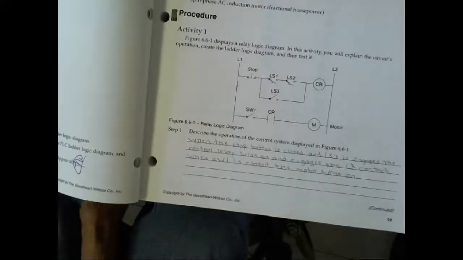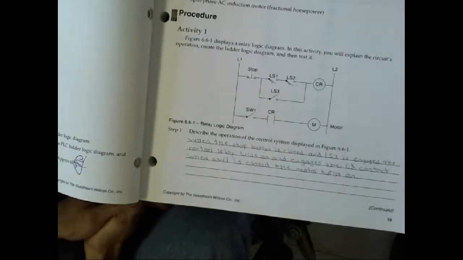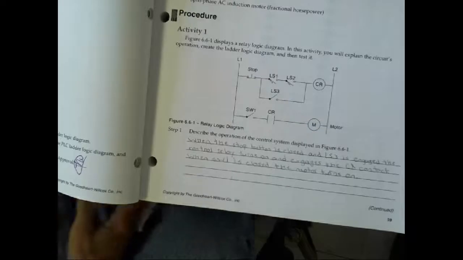Yeah, like I said, my page numbers and your page numbers don't line up. We're still working in chapter 6, right? Well, that's what we're talking about.